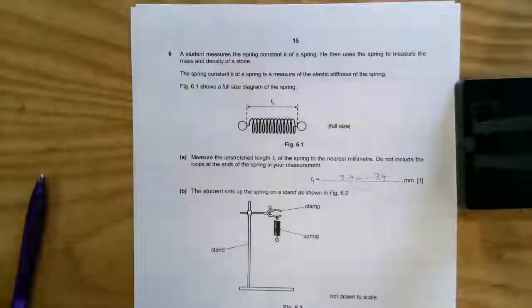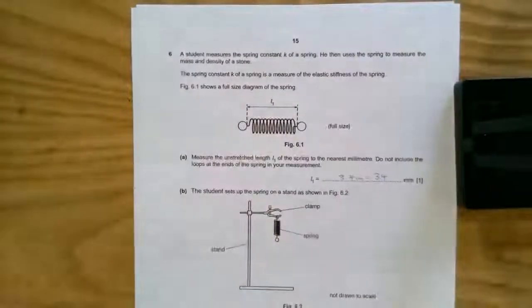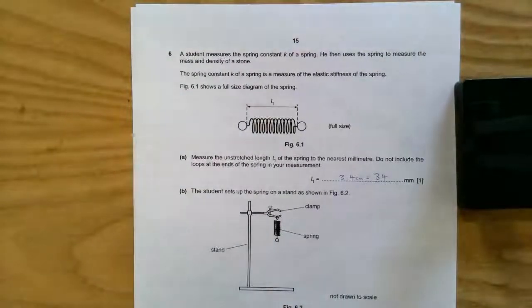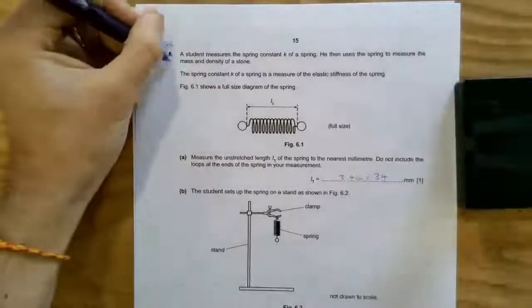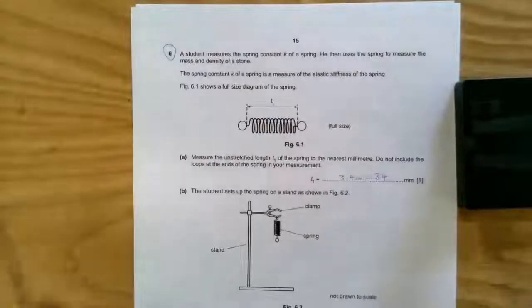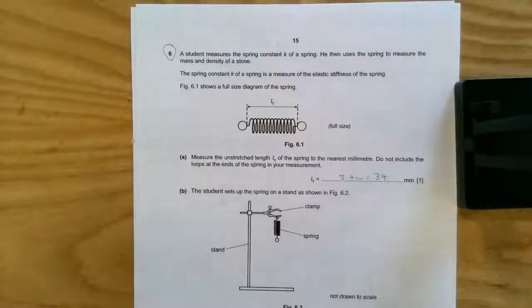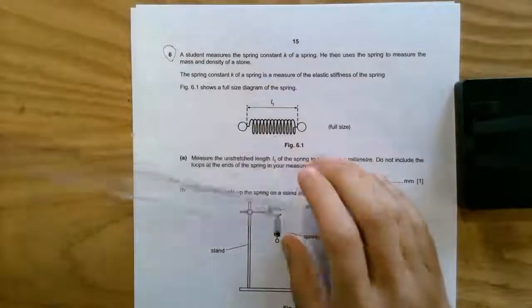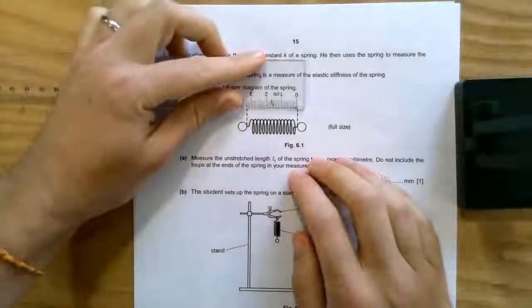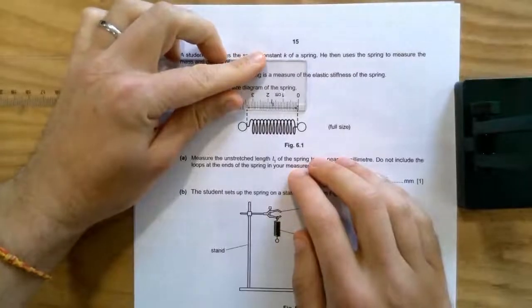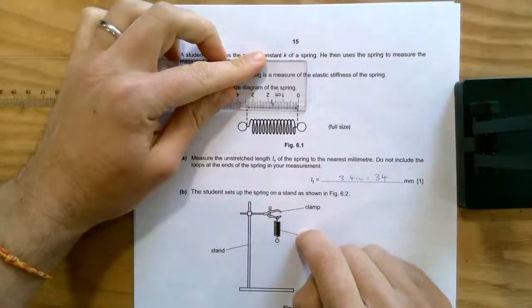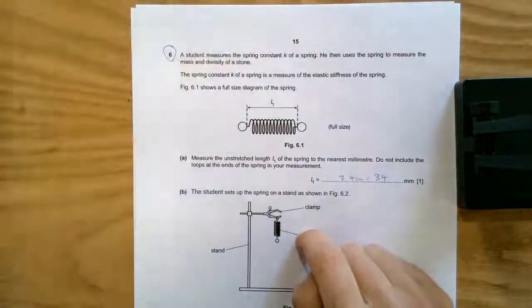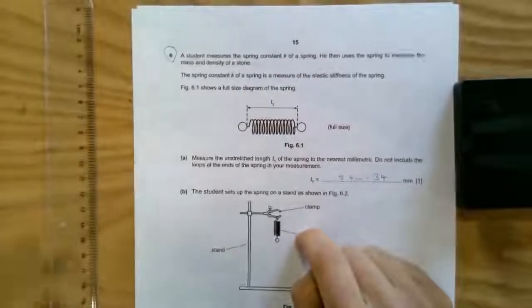All right, we're looking at 0654, summer 2019, paper 6.1, question 6, which is the second of the physics questions. We're asked to measure the length. Again, as in a similar problem, you're being asked just to use your rulers, folks. I'll just put mine upside down like this, and measure. You will notice that your answer will be slightly different to that on the mark scheme.